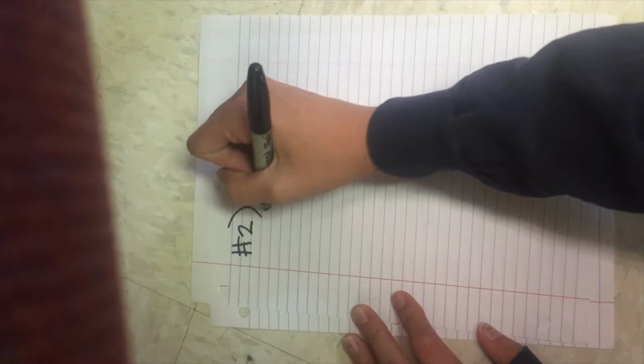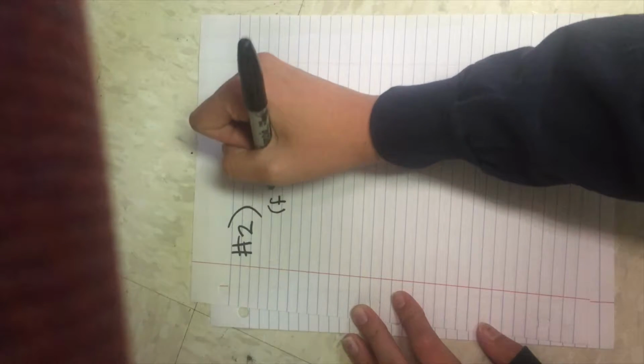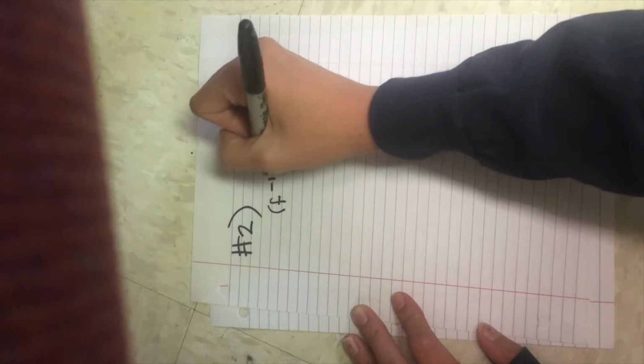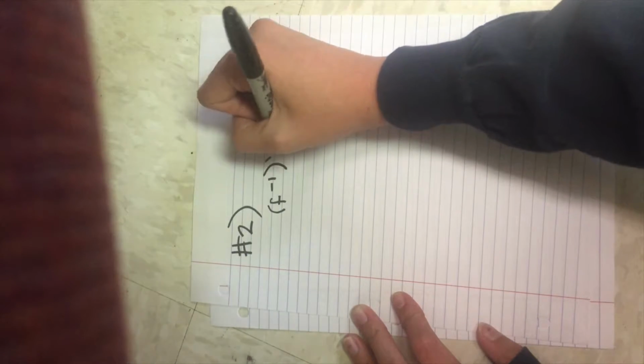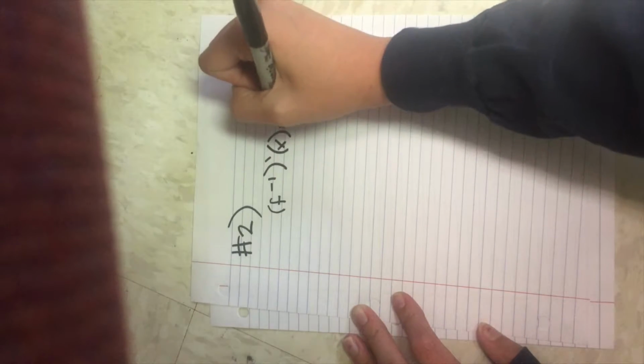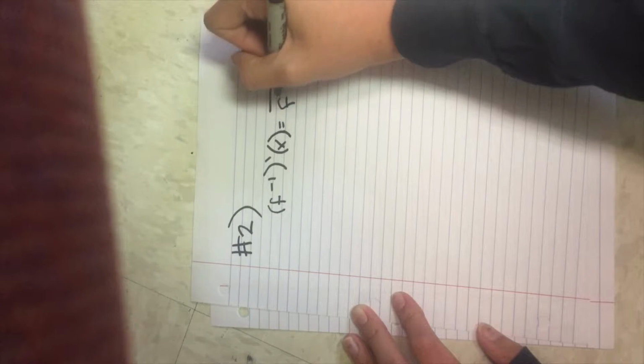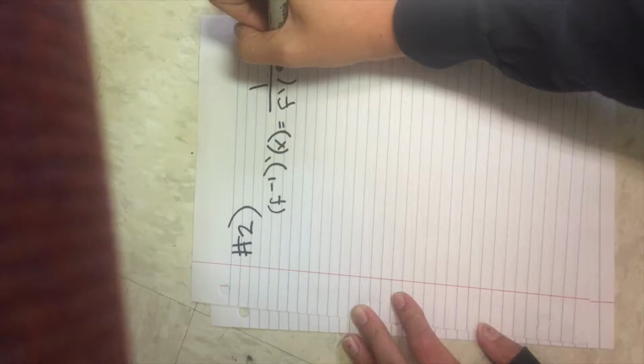The second question was to derive a formula for the derivative of arctan of x using the rule for the derivative of an inverse function coming from chain rule. So I set it up the same way we did the arcsine in class. So the derivative of the inverse is equal to 1 over f prime.